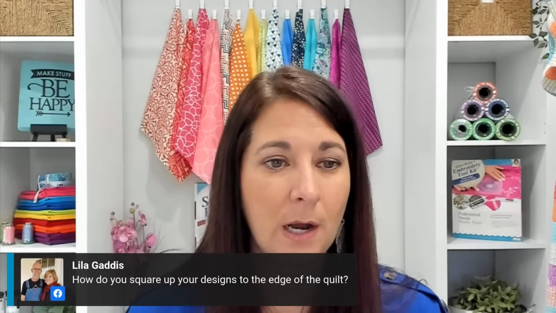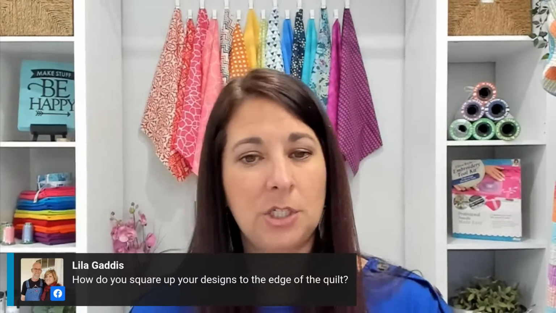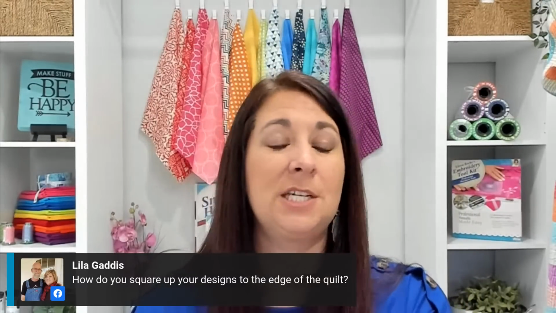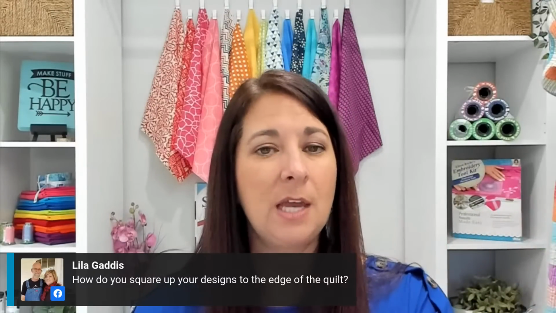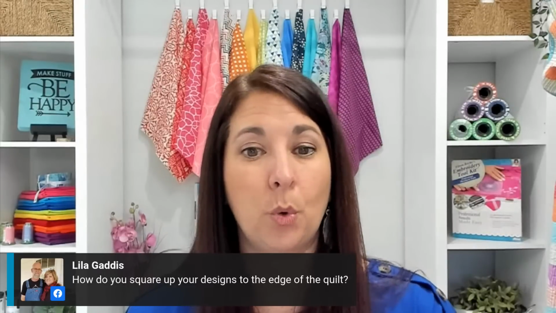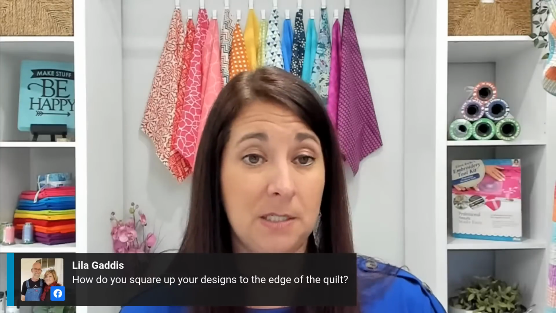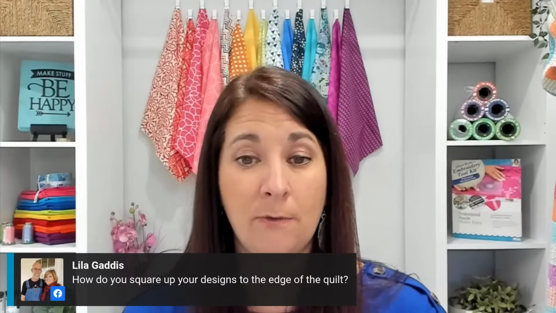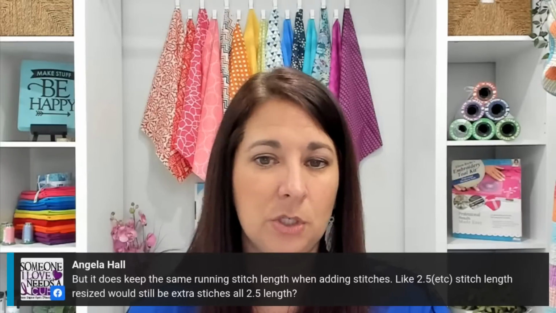So how do you square up the design at the edge of the quilt? So if you're doing edge to edge, most of the time we just stitch off the edge. If you get to the edge and you're off by just a little bit, stitch off the edge onto your batting and then just use your rotary cutter to square up with your quilt top. If you're cutting off some of those stitches, it's really not a big deal. Edge to edge quilting all over looks like long arm, and you wouldn't even know that you trimmed some of that off.